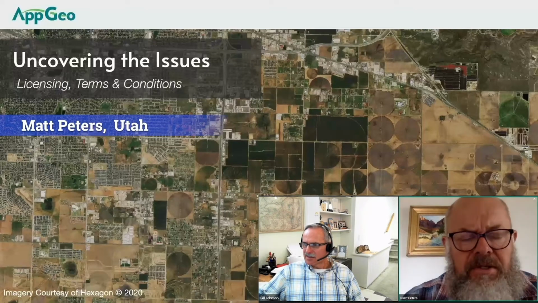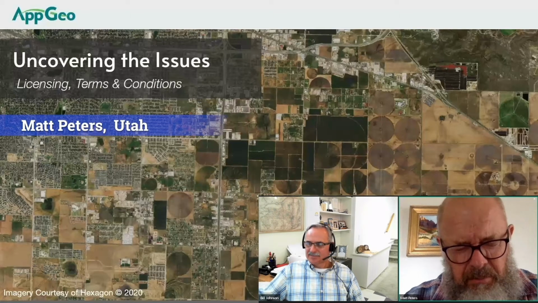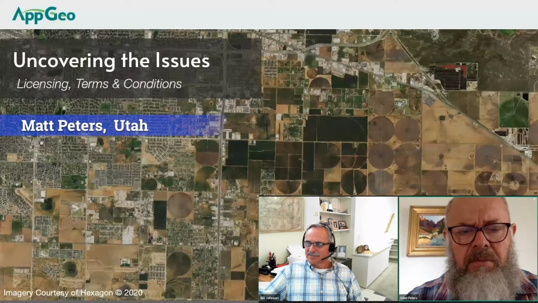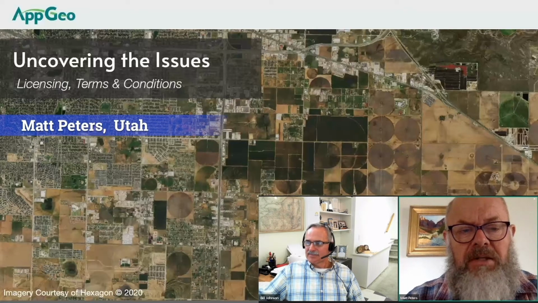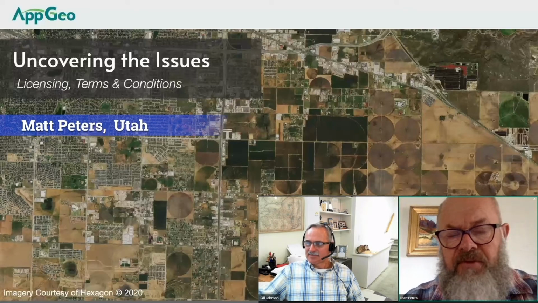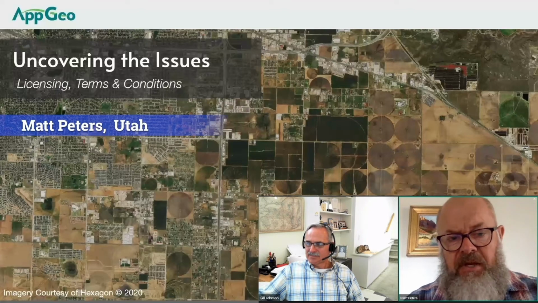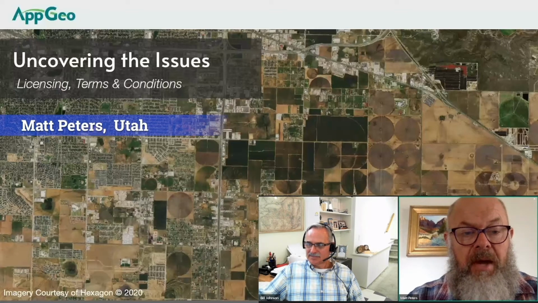One thing that lent itself right away to good thoughts and flexibility was the willingness for Hexagon to expand the urban area of interest for us. It was a real pain previously when a community would be cut in half. Also, we wanted Hexagon to blend a 30 centimeter and a 15 centimeter because we had 15 for our urban areas and 30 for the rest of the state. So they worked on that with AppGeo.